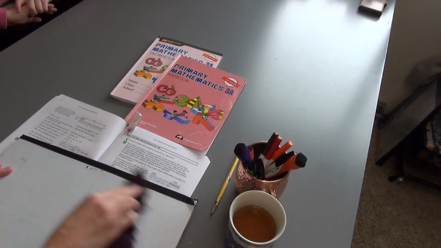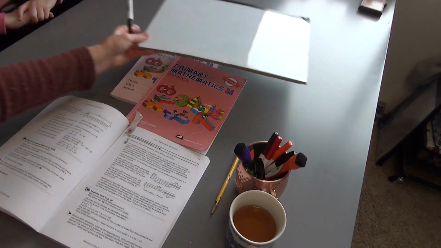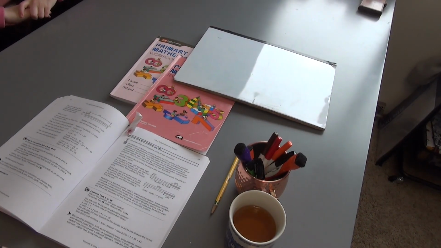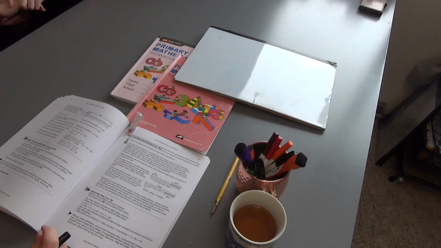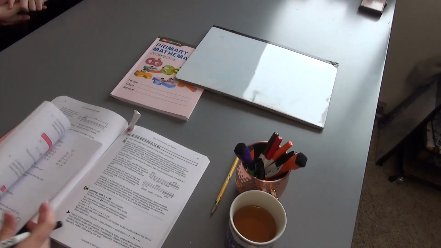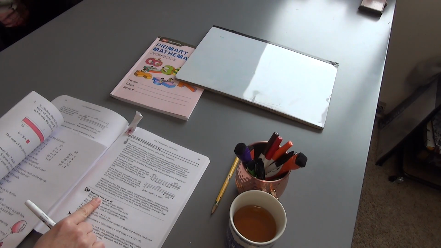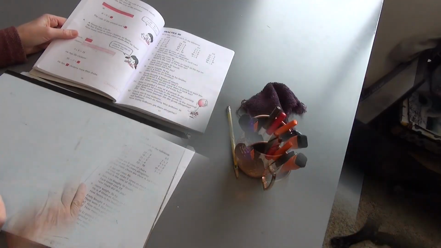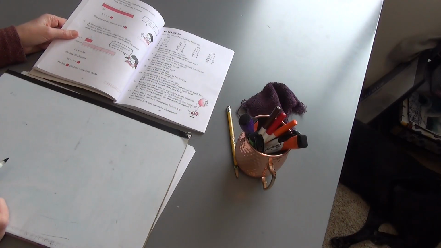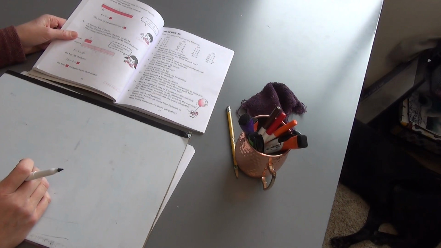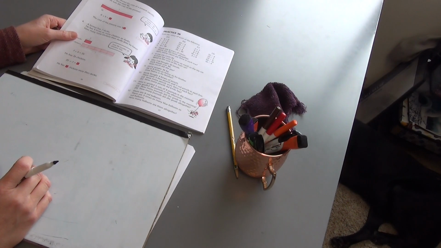Mm-hmm. All right. Now, today it sounds like you're going to have to multiply and divide all together. Do you think you've got it? No. No, okay. Well, let's look here. This tells me to go to the learning task for page 46. All right, a farmer has 7 ducks. He has 5 times as many chickens as ducks. How many more chickens than ducks does he have?